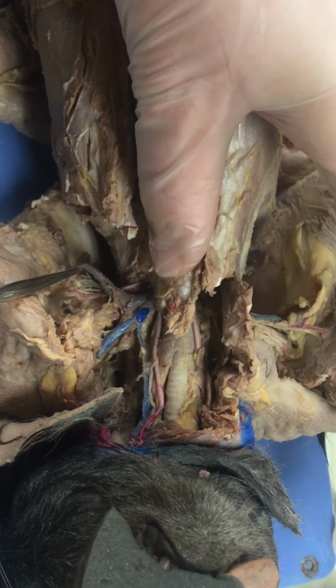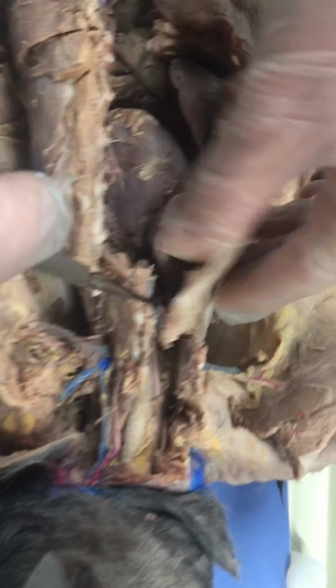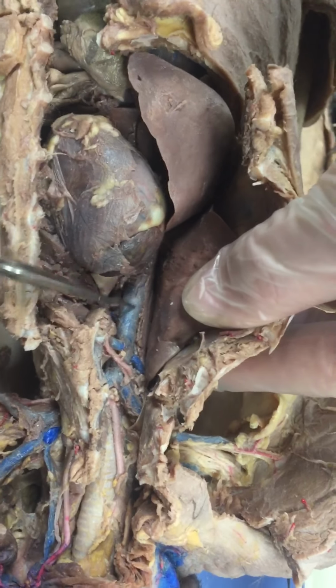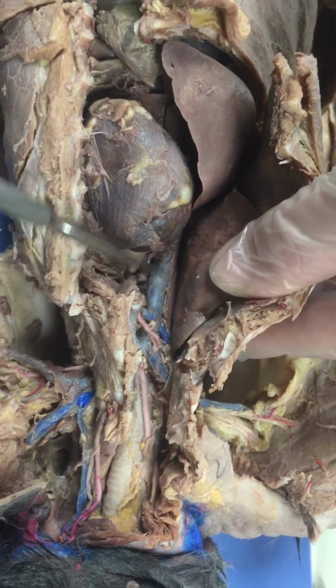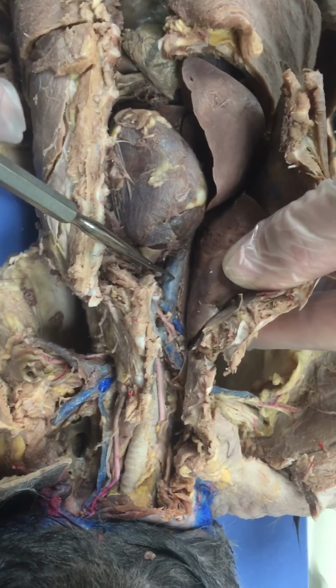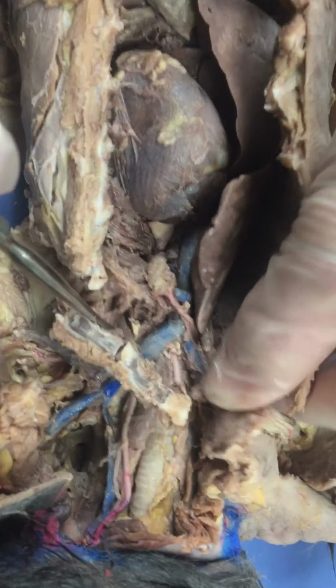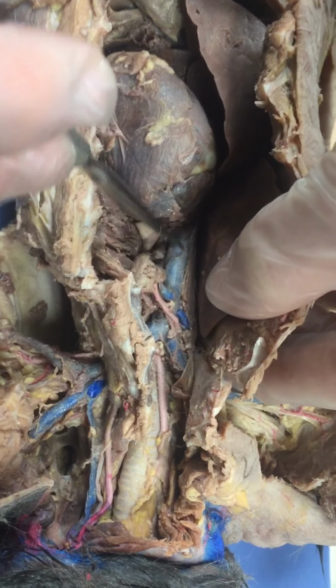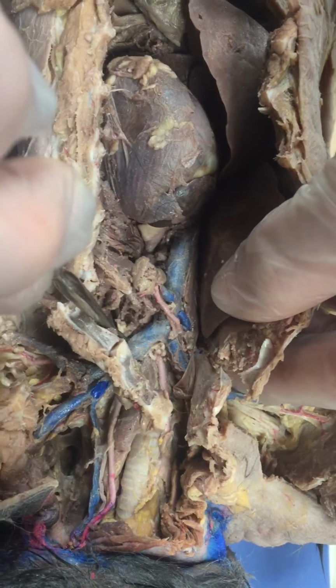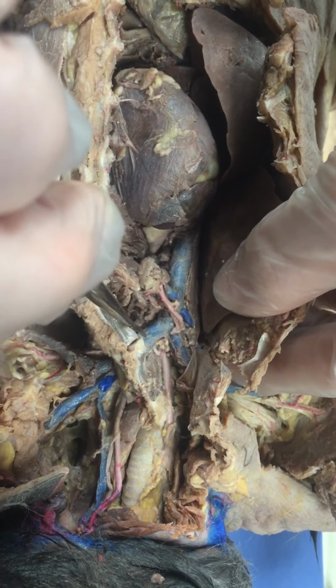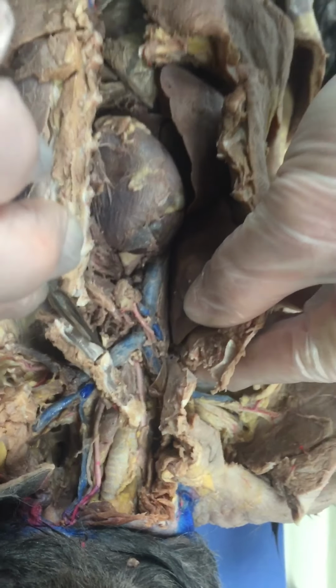And then you have the precava. This is the big vein that leads right into the heart. It's going to be on the top of the heart. And then you have your brachiocephalic vein. You got two of them. So if you follow the precava up, where it branches, these are your brachiocephalic veins. So you got one right here on the right and one on the left.